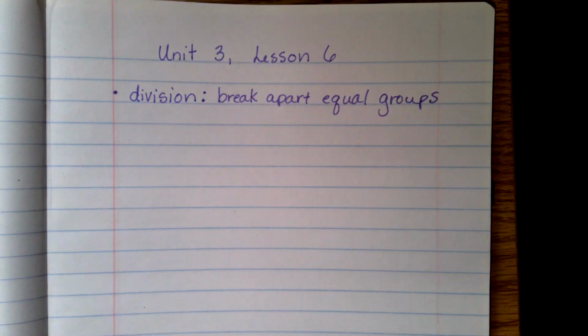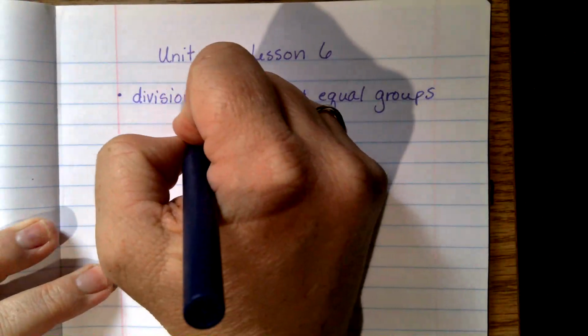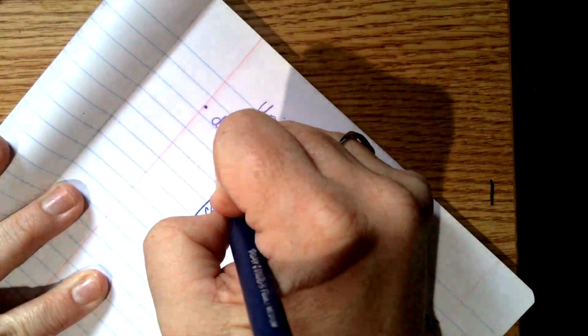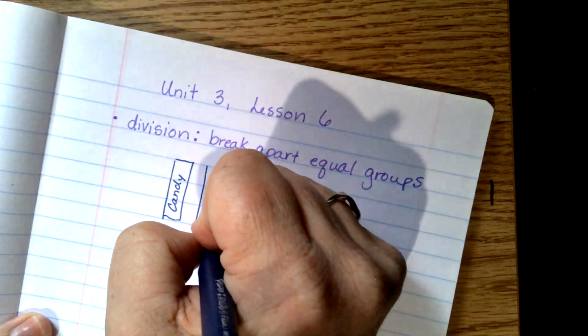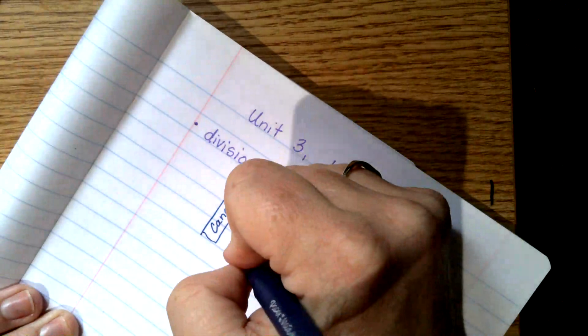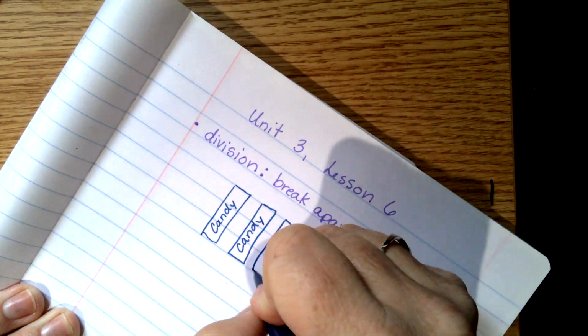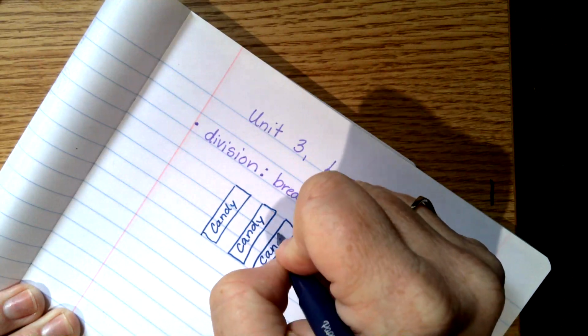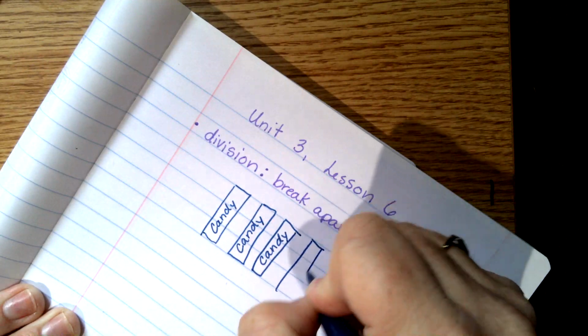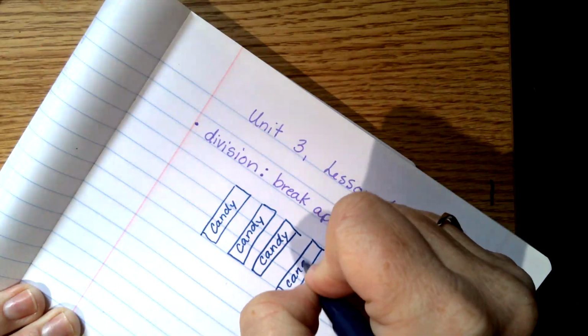For instance, if I have 4 regular size candy bars, maybe you guys like Snickers. We're just going to call it candy bar or candy. If I have 4 of those, and I know that I'm going to have some friends over after school. Let me finish doing this first. I can't draw candy bars and talk at the same time, and now I'm all thinking about candy bars.